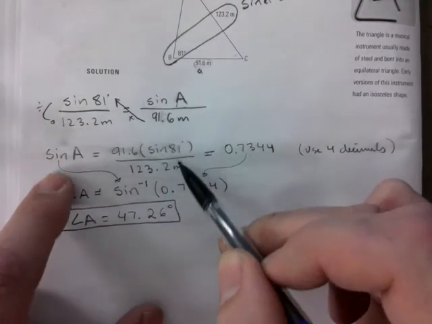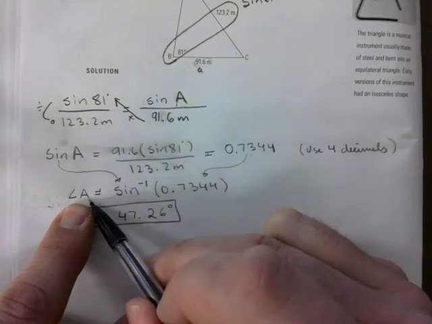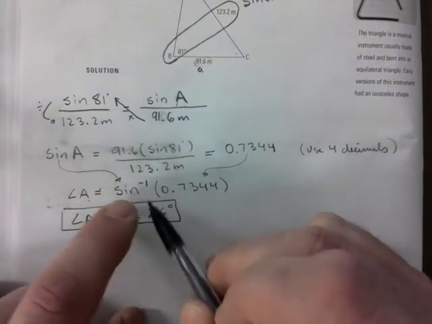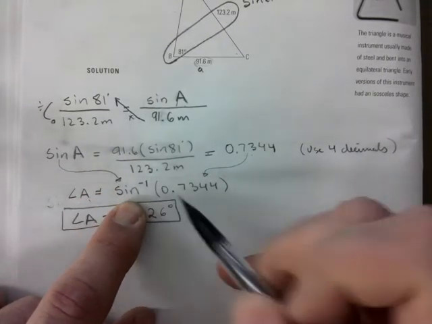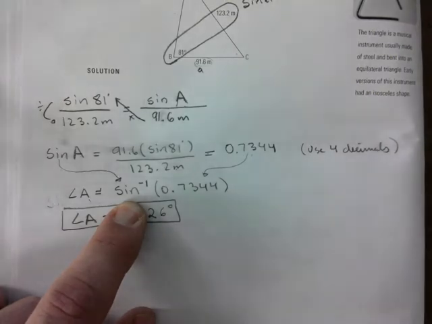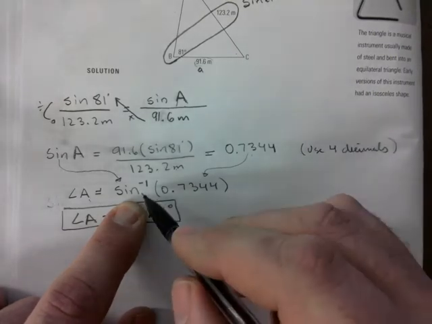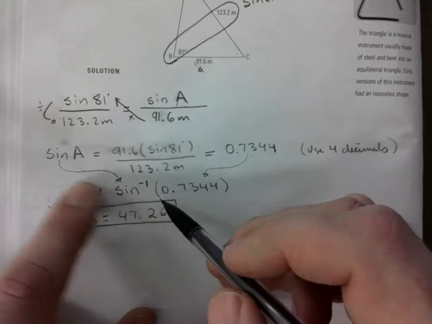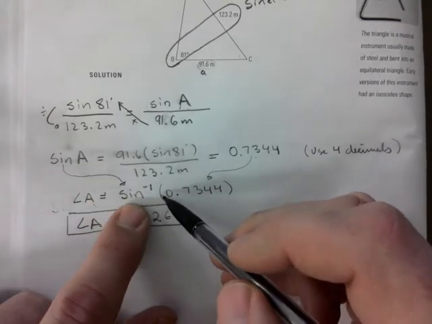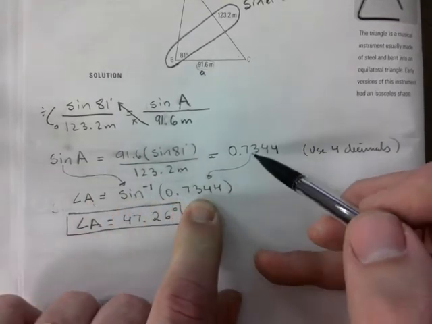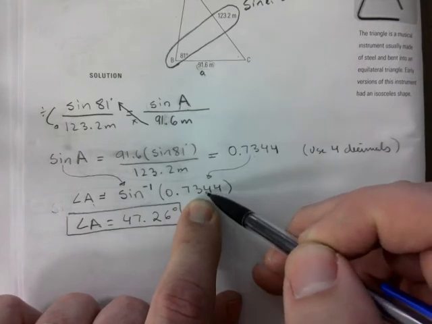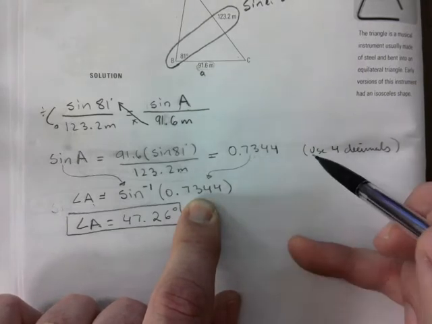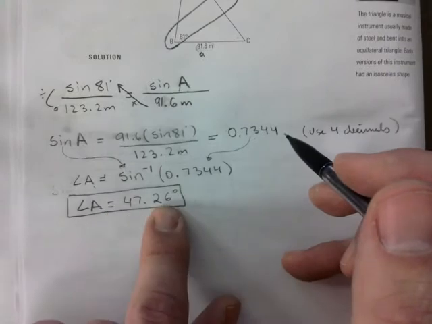The next line from here, A is by itself, but sine shows up as sine inverse. It's like the opposite operation of sine. So it's almost like you get rid of it by taking the inverse of both sides. But this is how you show that step. And you plug in that decimal here. Preferably you want to use all decimals, even better. And that was our angle A.